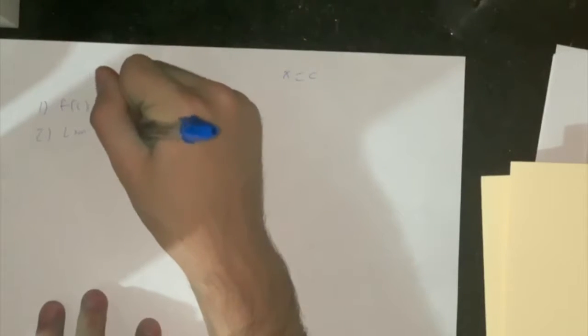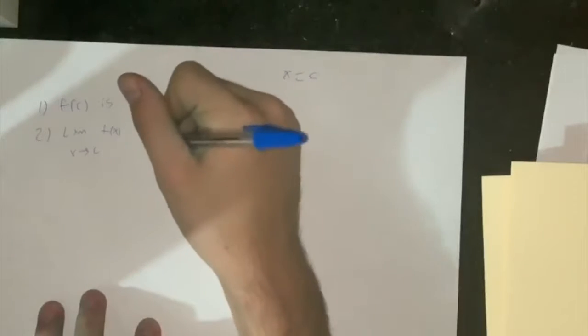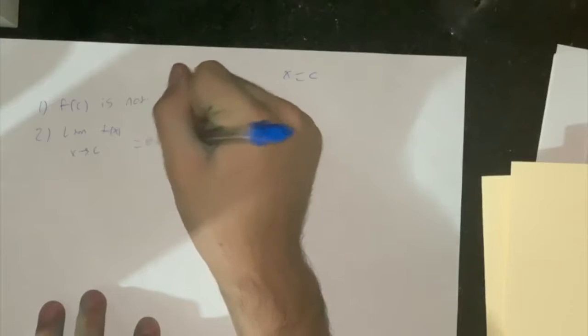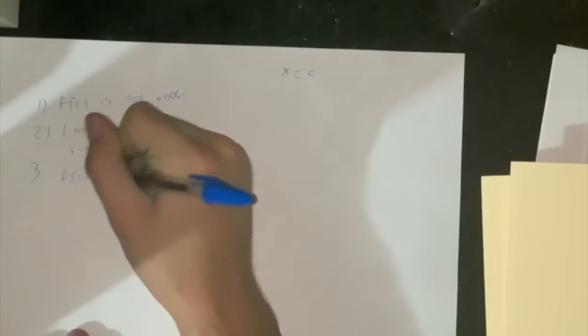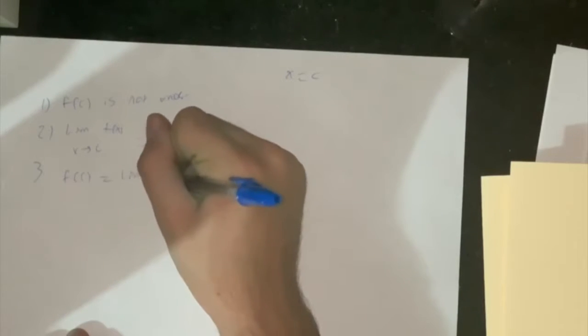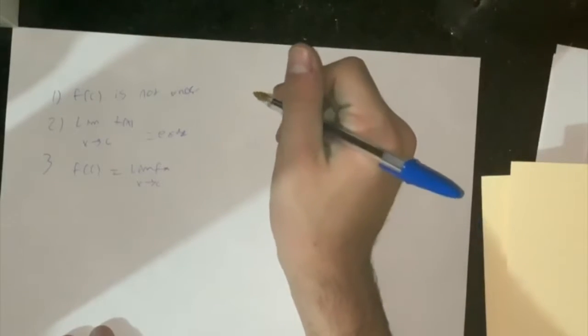Step 2 is to check that the limit of f of x when x tends to c exists. So basically what you want is to get both the positive and the negative side of c and check if they're the same. And then step 3 is when f of c equals the limit of f of x when x tends to c. If any of these steps are not correct, so let's say your first one is undefined, that immediately means that you don't need to do anything else, because if you are doing it correctly and it is undefined, that gives you your answer of it being not continuous.